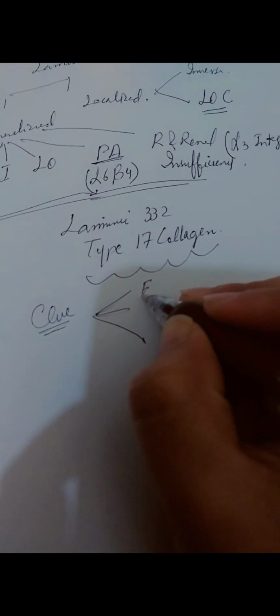Now, whenever junctional EB is in your differentials, the main clue for the diagnosis is 3 things. One is the generalized blistering history from birth onset, and there is exuberant granulation tissue.